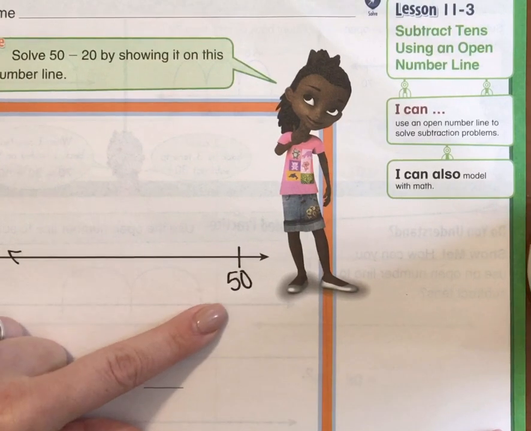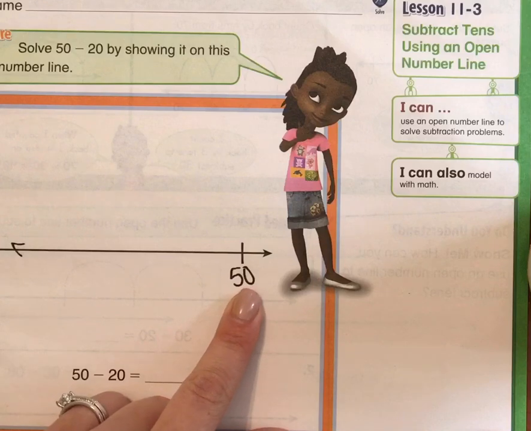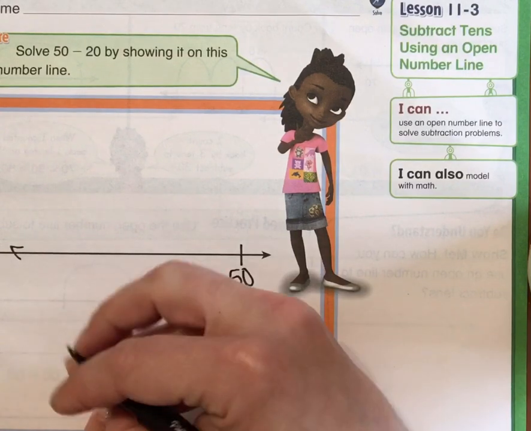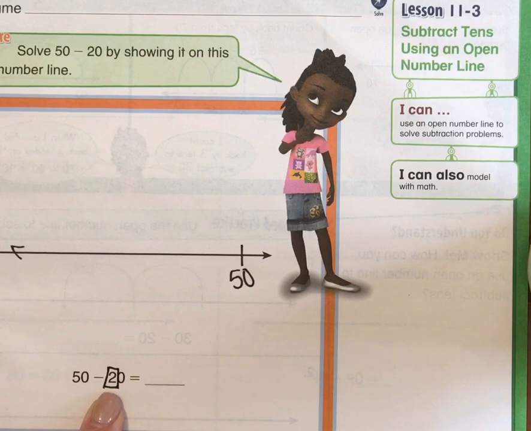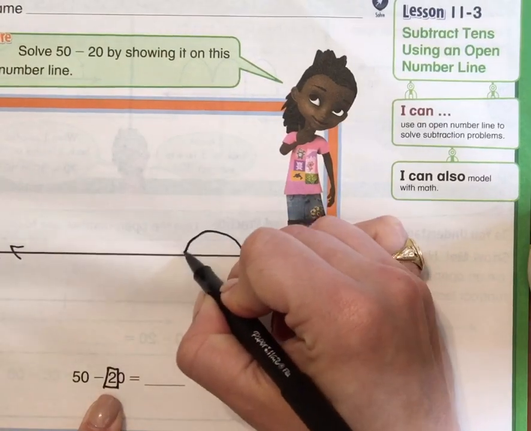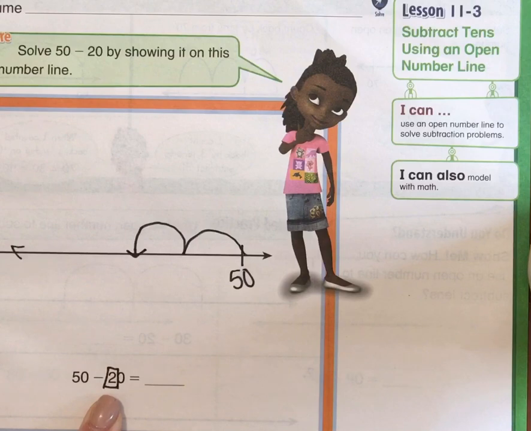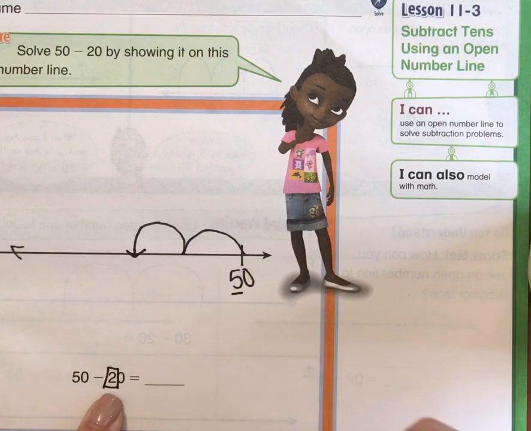Let's put that big number on the end of the number line. Once you have put your big number on this side of the number line, we can finally jump back in time and take away 20. That means we have 2 tens. We're going to jump back 2 times. Not 20 times. We're going to jump back 2 times. 10 and 20.